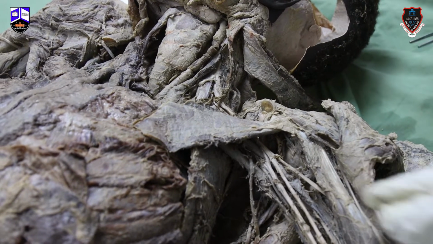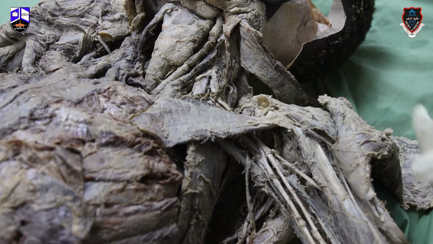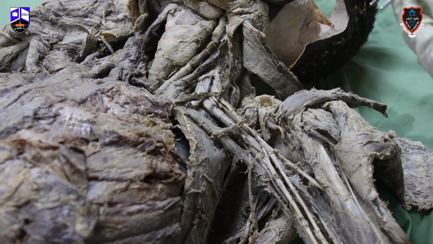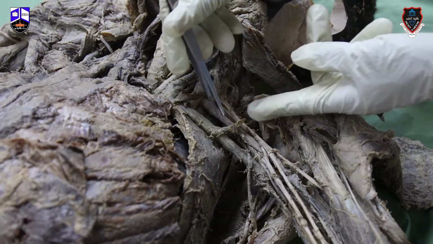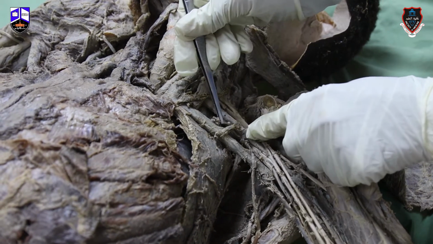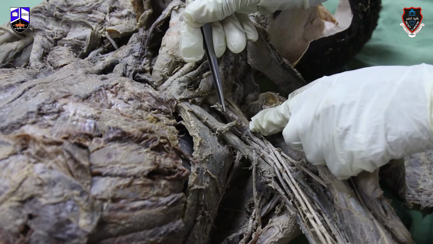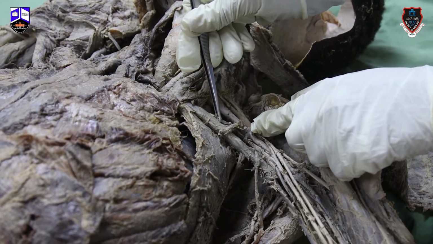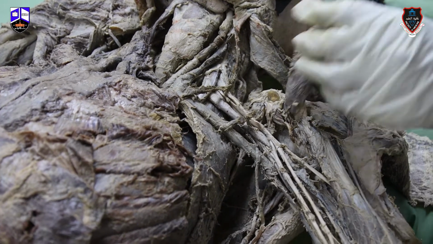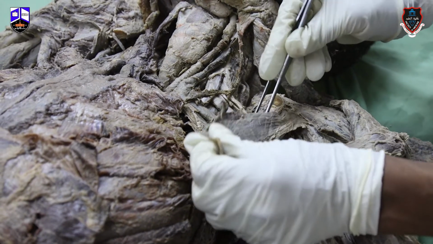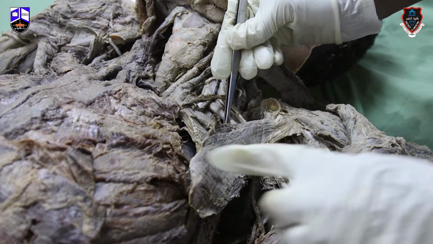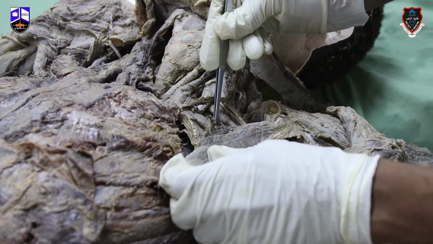Let's talk about the first part. The first part, as we said, is the part above the pectoralis minor. It has got only one branch called the superior thoracic artery. The superior thoracic artery gives blood supply to pectoralis muscles. Okay, this one lies above the pectoralis minor muscle.